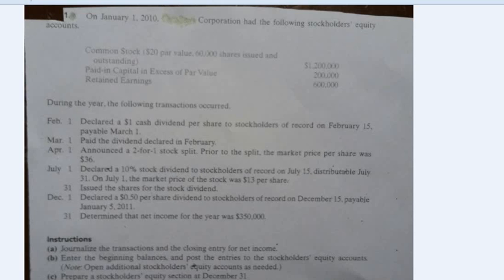Then the last requirement is to prepare the stockholders' equity at December 31st. Again, we shouldn't forget the name of the company, the name of the statement, and the date. The date was December 31st.